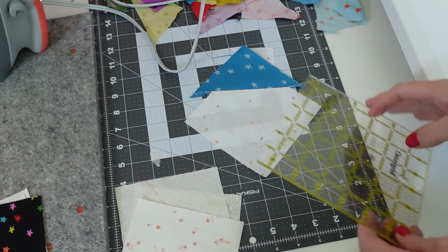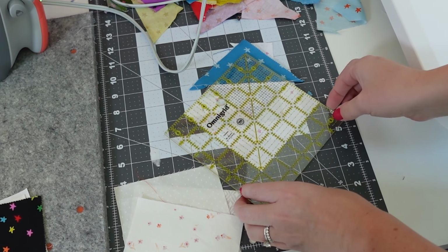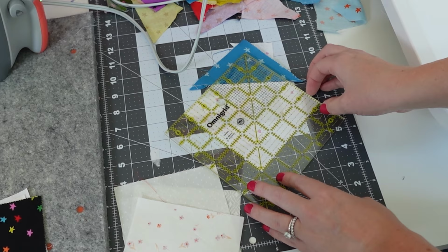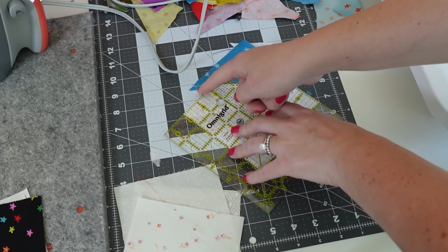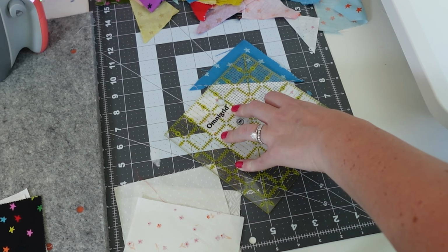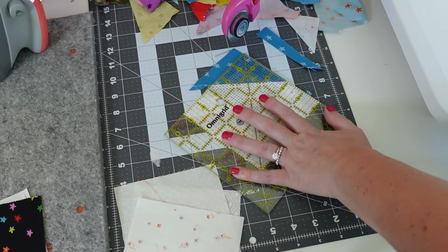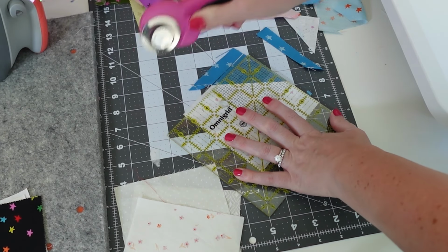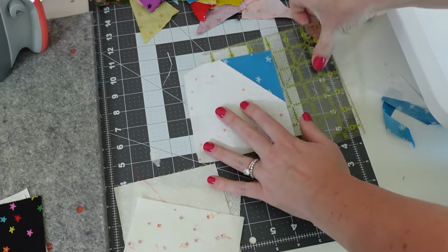So I grab a square acrylic ruler, I line up the edges that are already squared up where we didn't add any fabric here, because those should still be square from when you first made the 5-inch square or whatever size you're making. And then I'm trimming back the excess of the scrap fabric on the right and top corner there. Once you have done that, you should have a 5-inch square again, and now we're going to add on the other point of our star with another scrap piece of fabric.